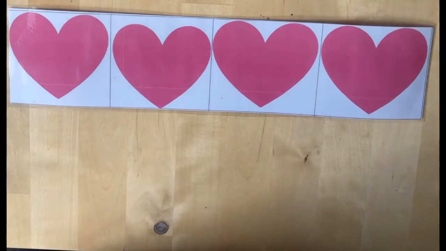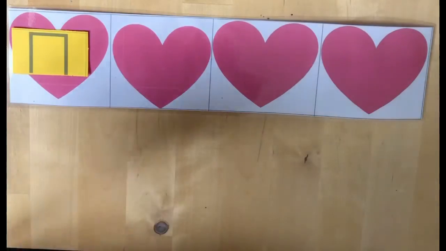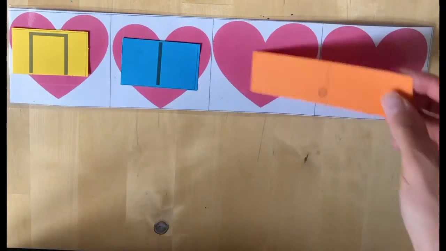So here's an example to see if you could create the music for this. I will clap something and I want you to see if you know what it is. 1, 2, 3, 4. So that was ti-ti, tar, 2.